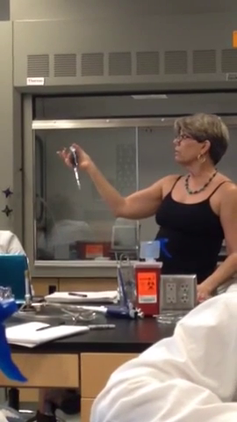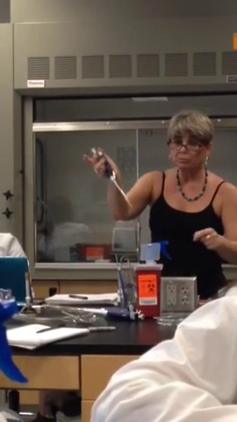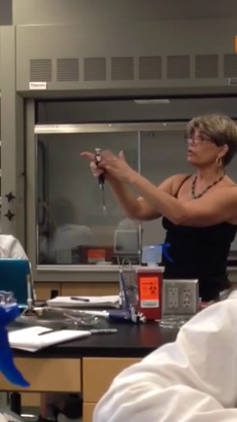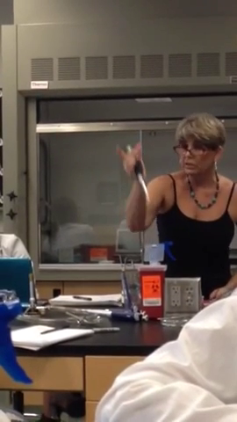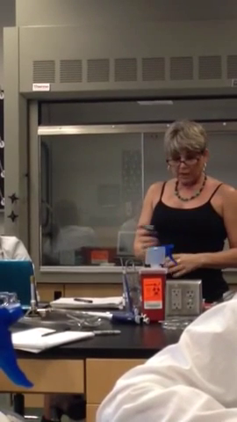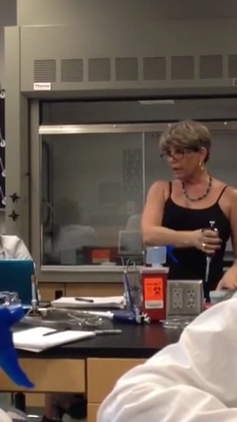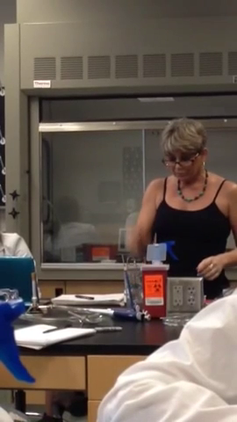I'm done. Want to get rid of my contaminated tip in my container? That's what the little white triangle's for. It kicks your tip off. So kick it off into the container. Then if you had to use it again, you'd go back and get a new tip or whatever.